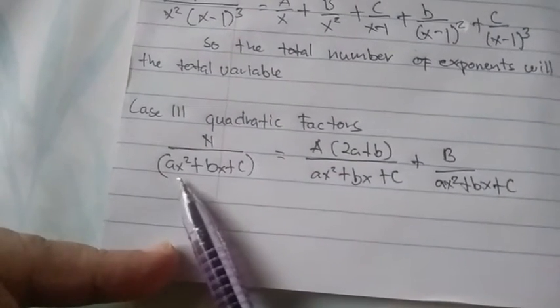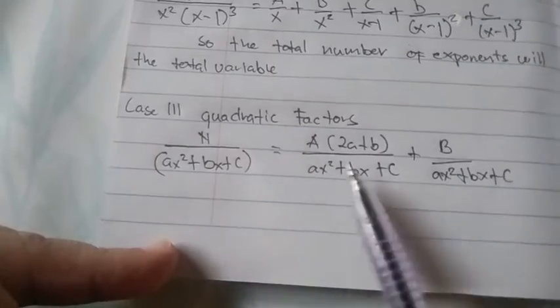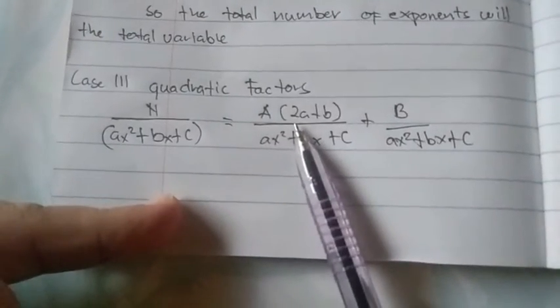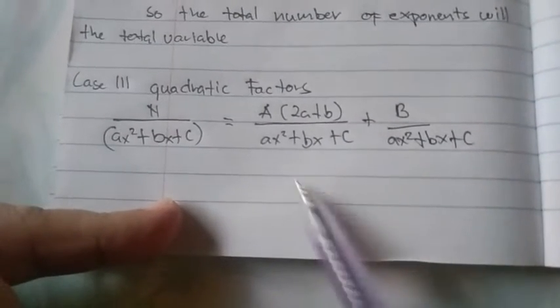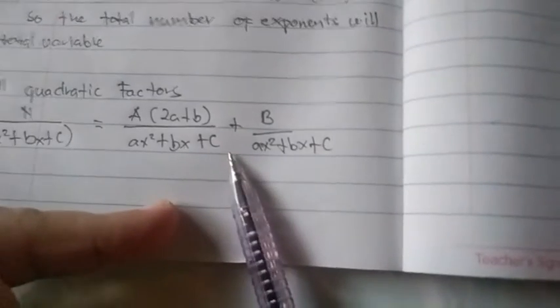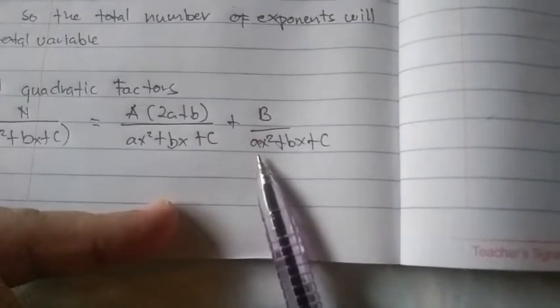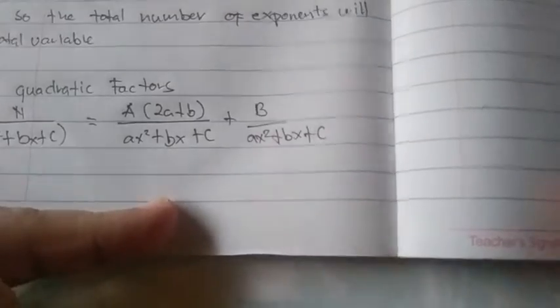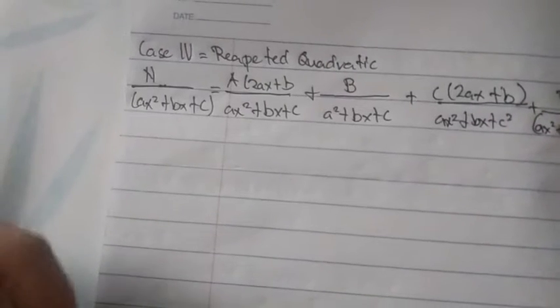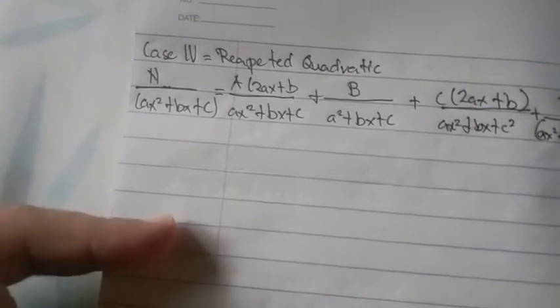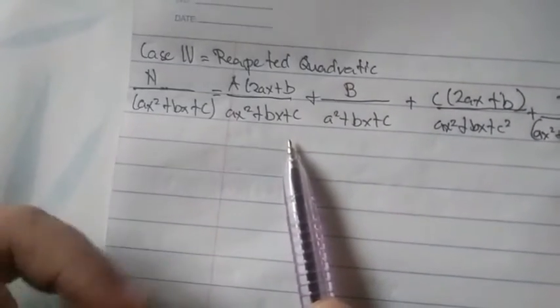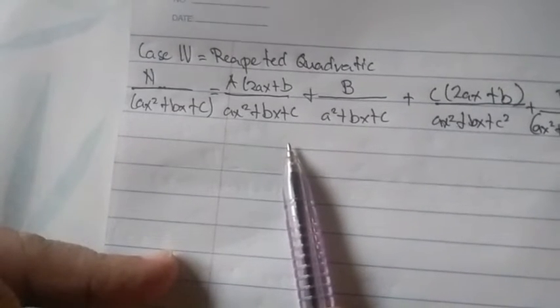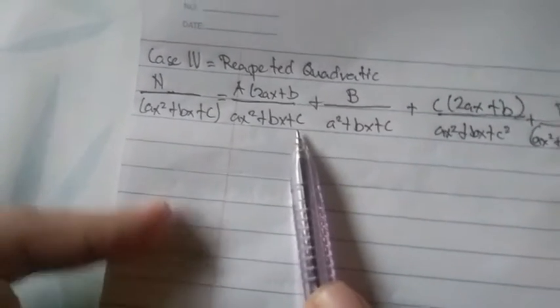N over ax squared plus bx plus c equals a(2ax plus b) over ax squared plus bx plus c plus b over ax squared plus bx plus c. Then case number 4 is repeated quadratic. This part is so hard to solve. It takes many techniques of integration, like integration by parts and trig substitution. This part is very hard for me.